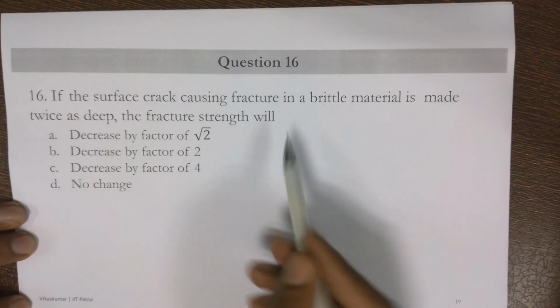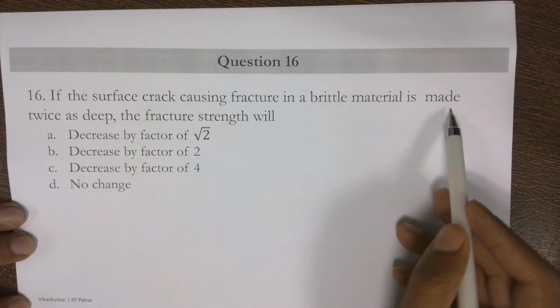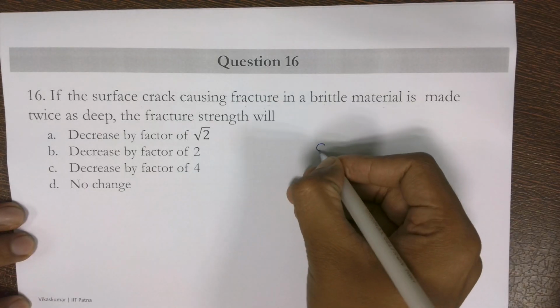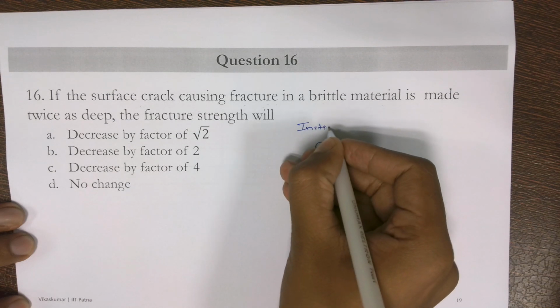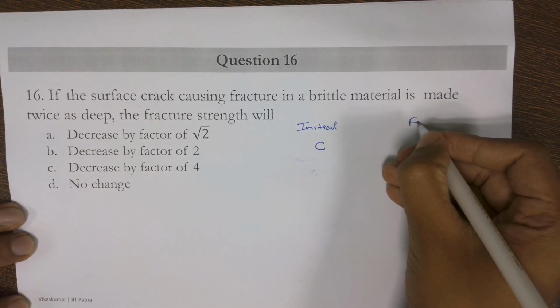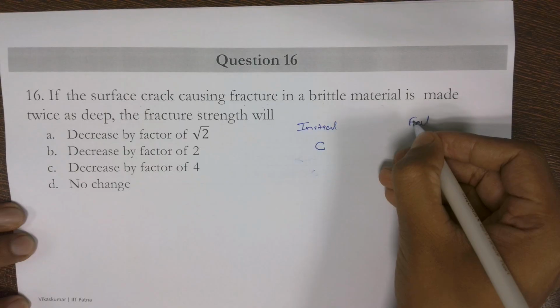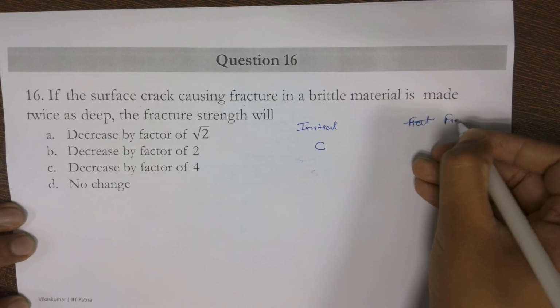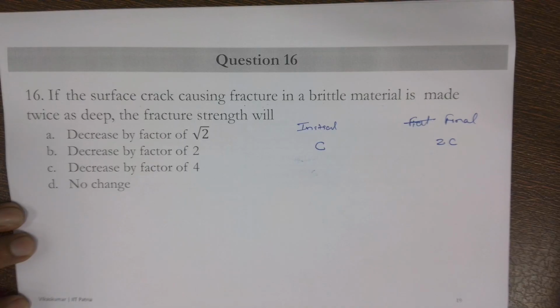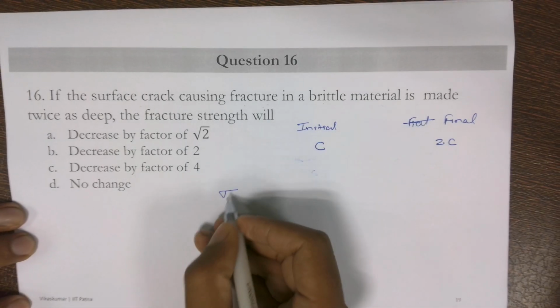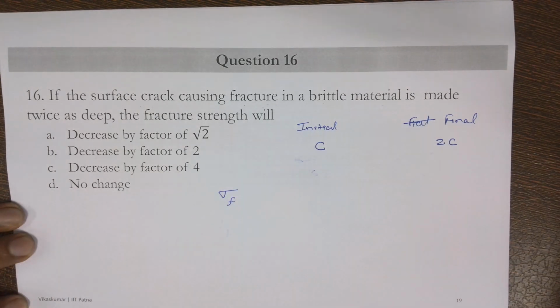If the surface crack causing the fracture in the brittle material is made twice, so initially it was C, finally we made the crack to be 2C. So what is going to happen to the fracture strength?